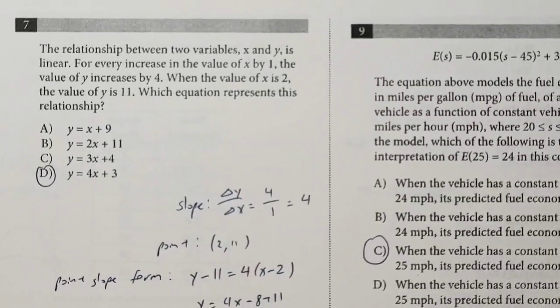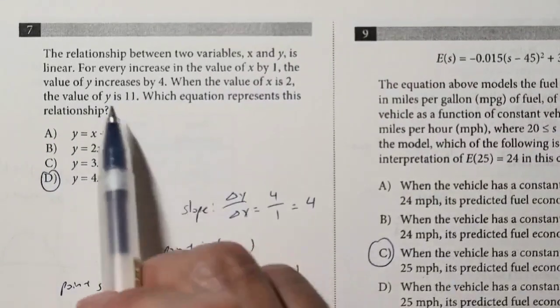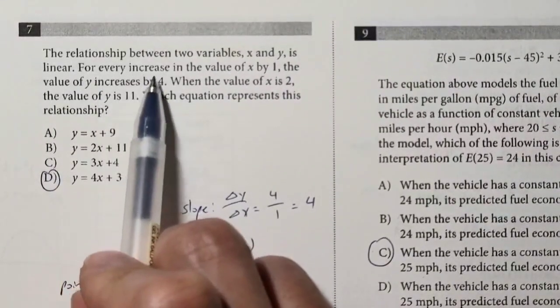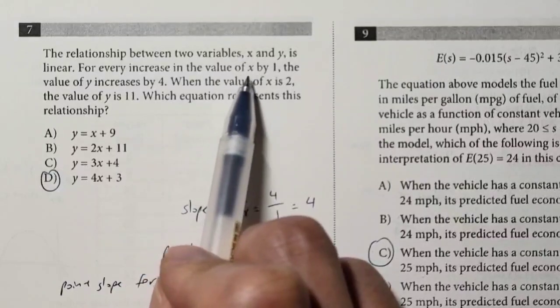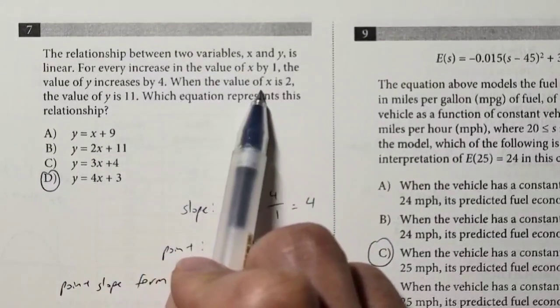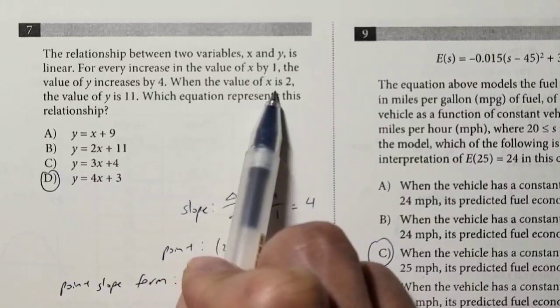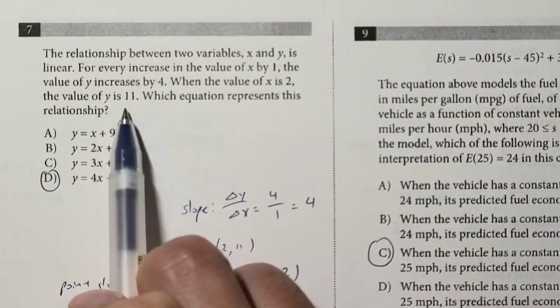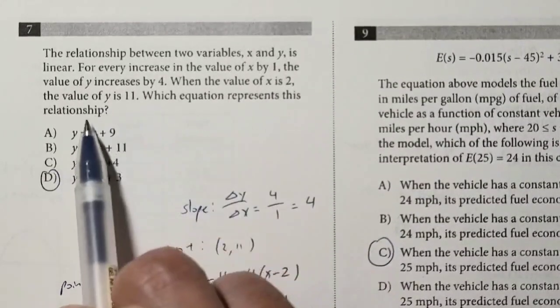Number 7, the relationship between two variables x and y is linear. For every increase in the x value by 1, the y value increases by 4. When the value of x is 2, the value of y is 11. Which equation represents this relationship?